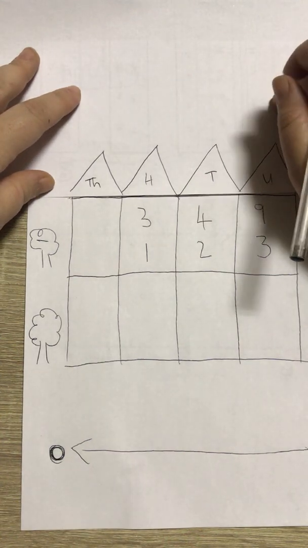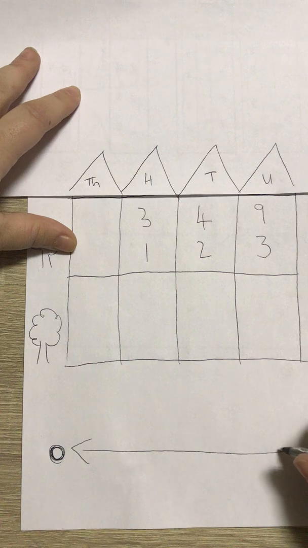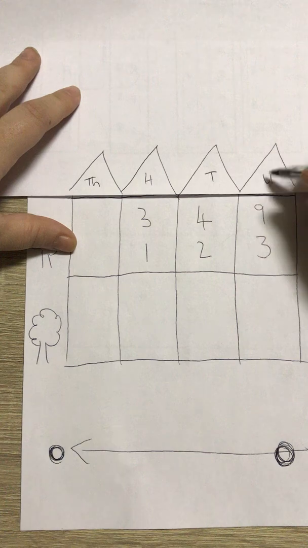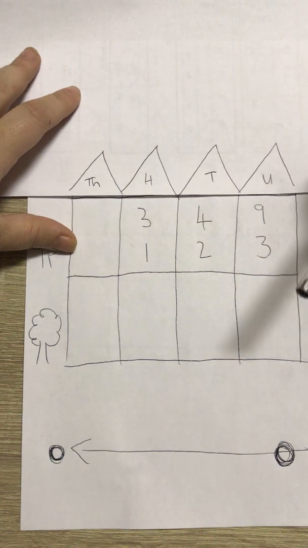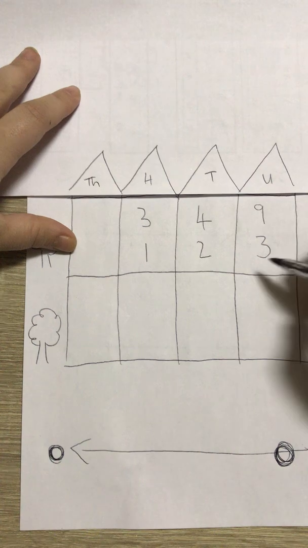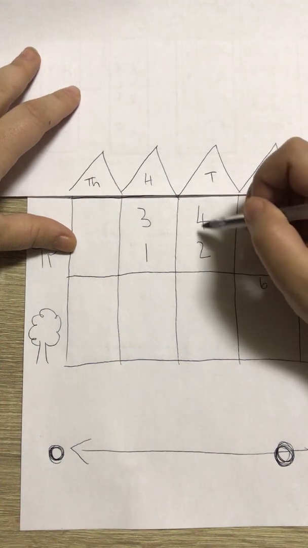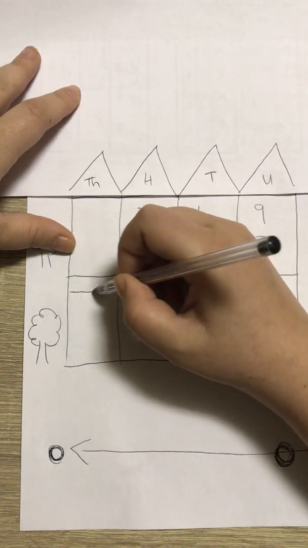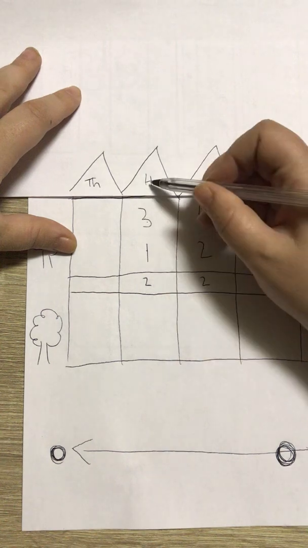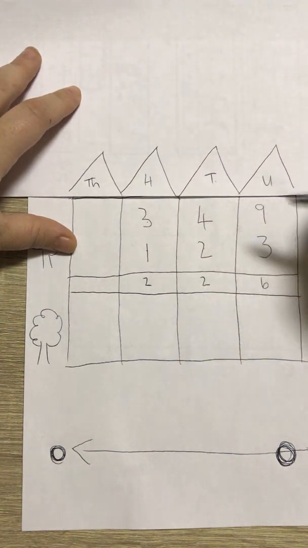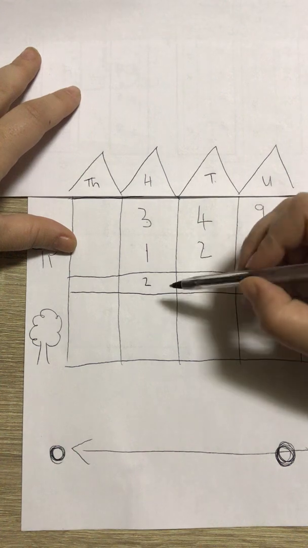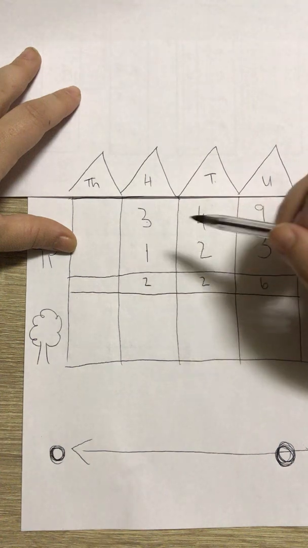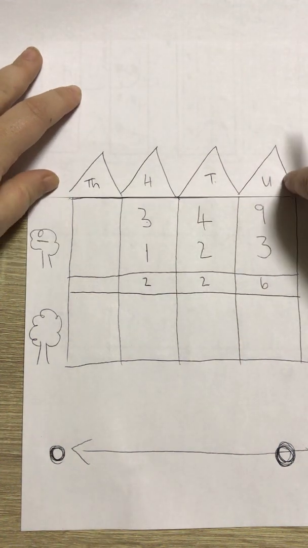Now, we take it step by step. On Place Value Street, we walk from right to left. So, we start with our units house. You always start with your units house. 9 minus 3 is 6. 4 minus 2 is 2. 3 minus 1 is 2. My entire answer will be 226. I have 2 hundreds, 2 tens, and 6 units. So 226.